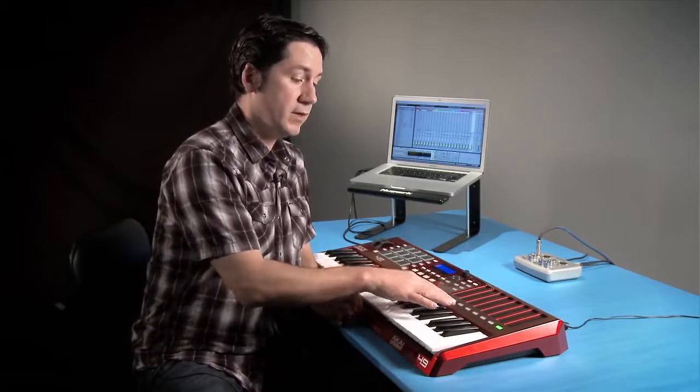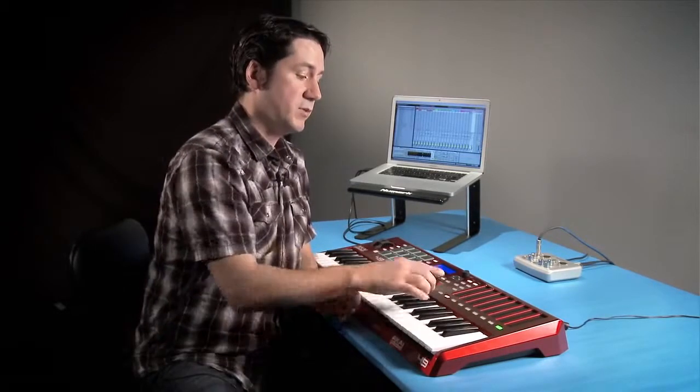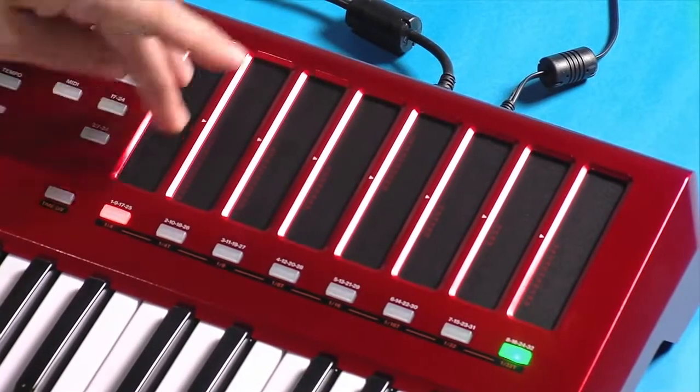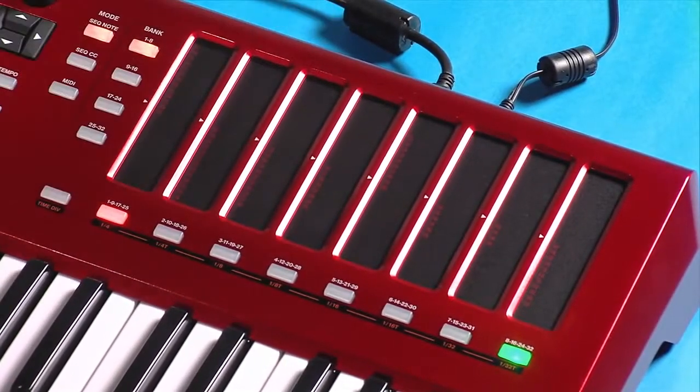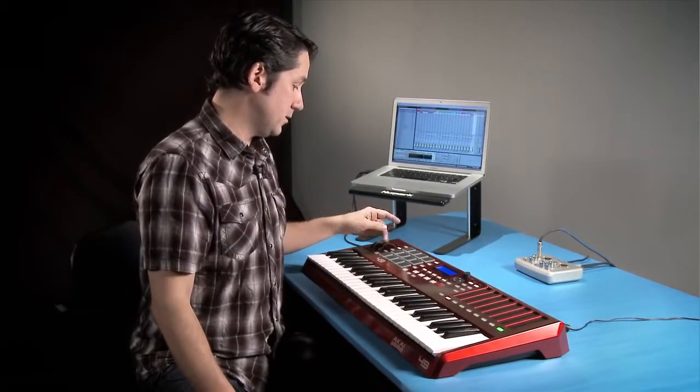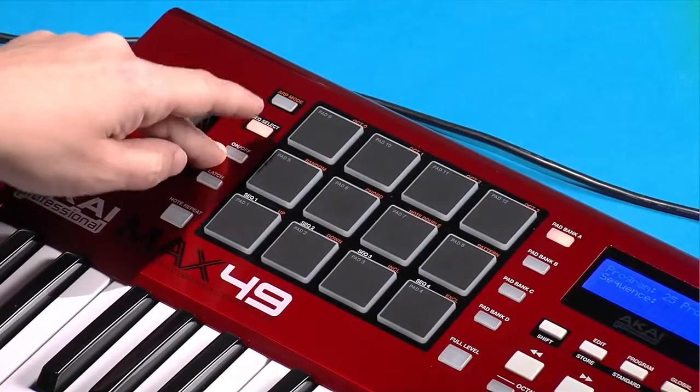You can turn on any of the steps using these tact switches here. You can change the pitch of each step by using the touch faders. There's LEDs under there that indicate where you are in your scale. The on and off over here for the sequencer allows you to turn your sequencer on or off.